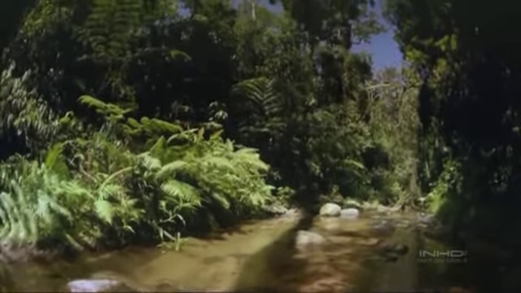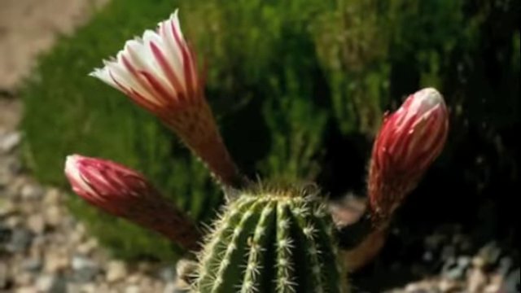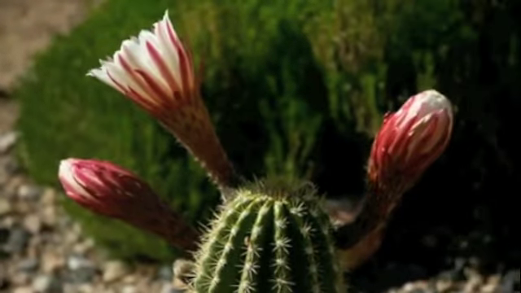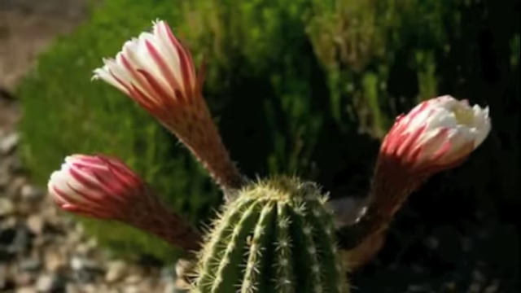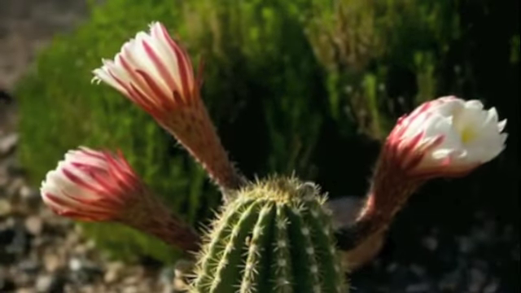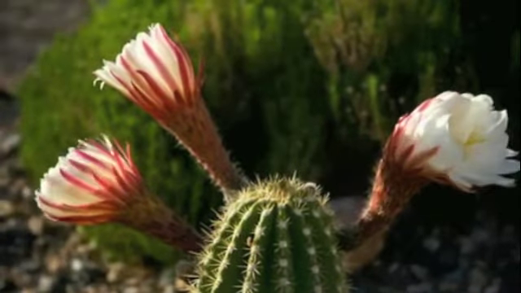Some alterations are seen in plants like cacti, where the leaves have spines to protect the plant and reduce water loss. Others can trap insects to obtain nutrients, and some even contain poisonous chemicals like poison ivy.